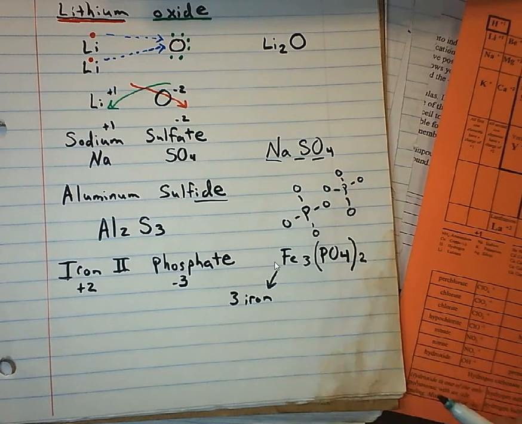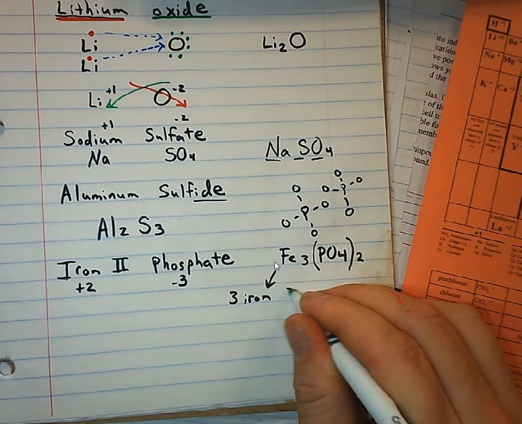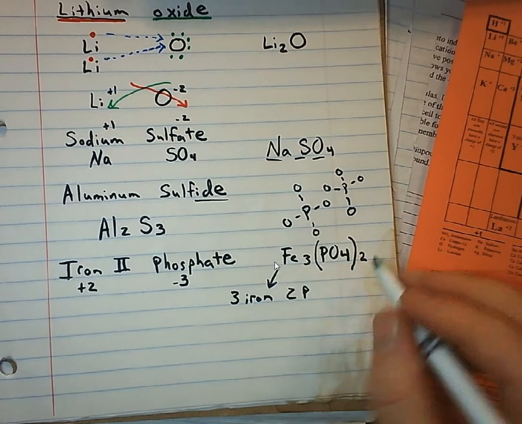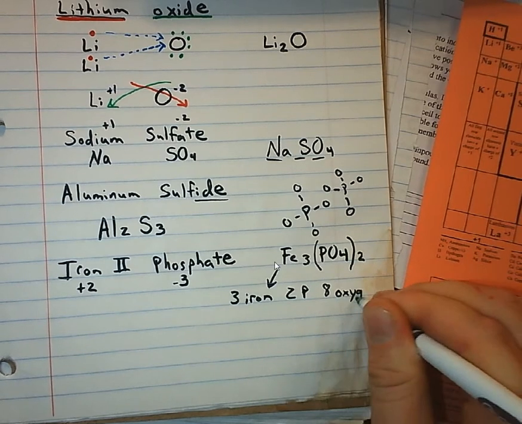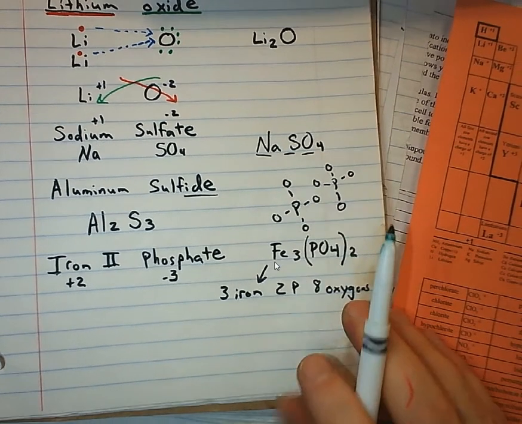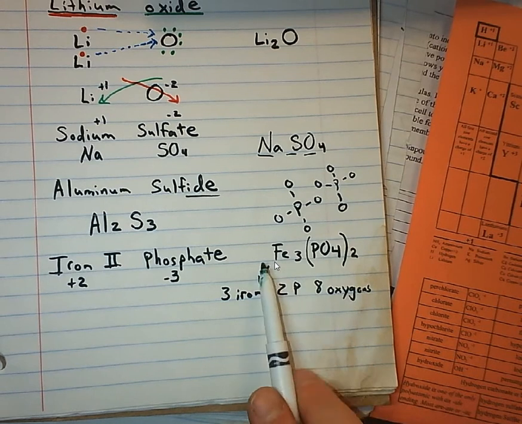Okay, so we have phosphorus, there are 2, and 8 oxygens. Okay, this is our polyatomic, this is a monatomic, and together this is still one compound.